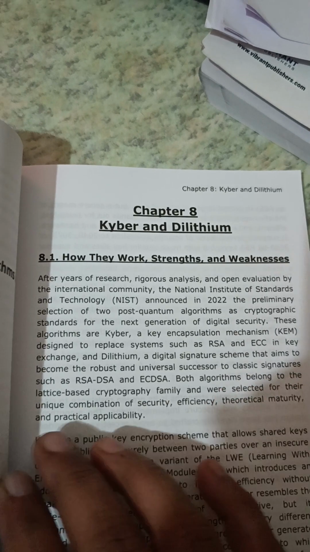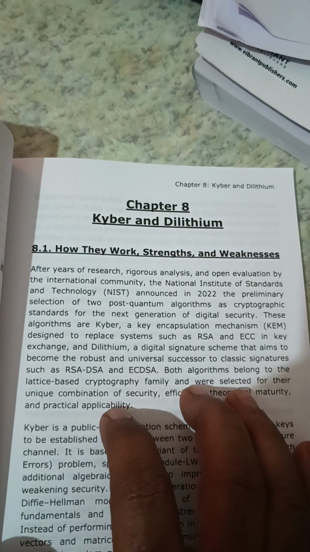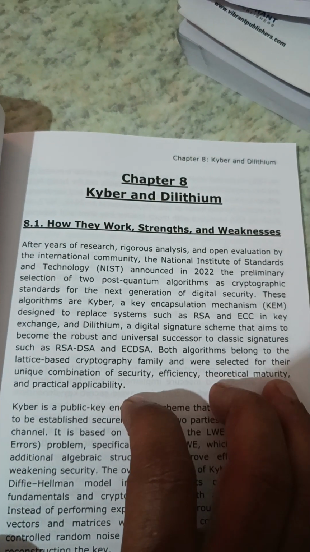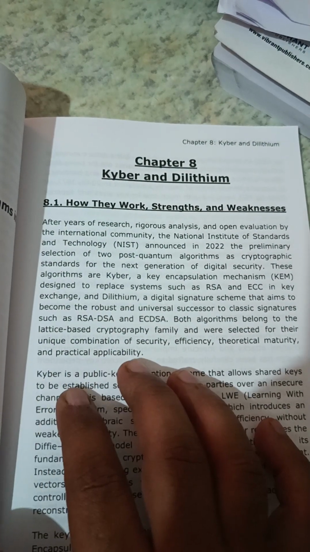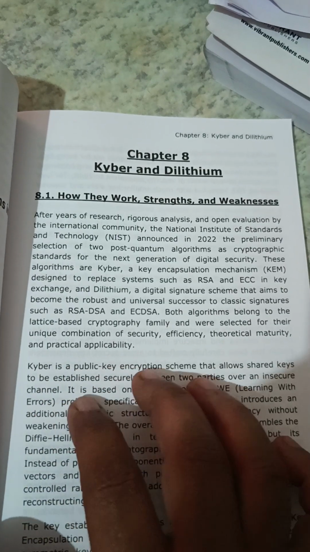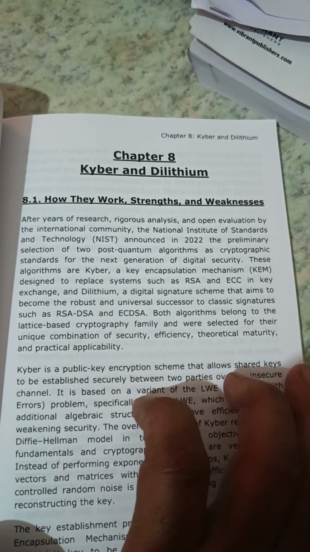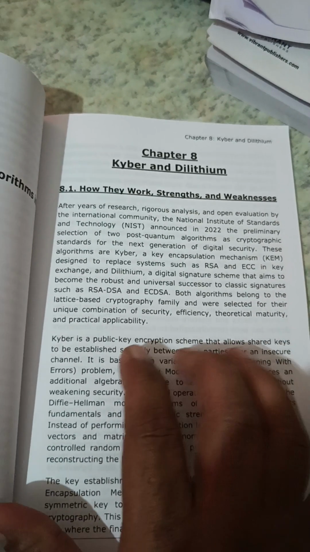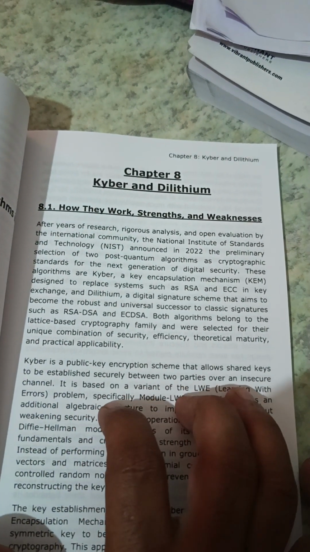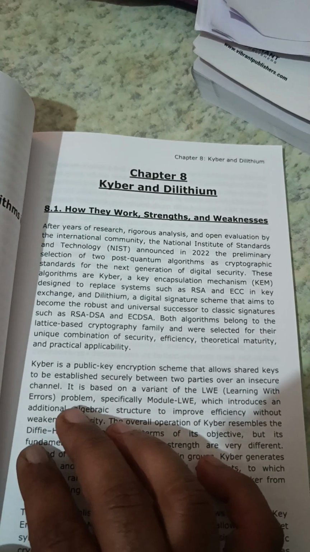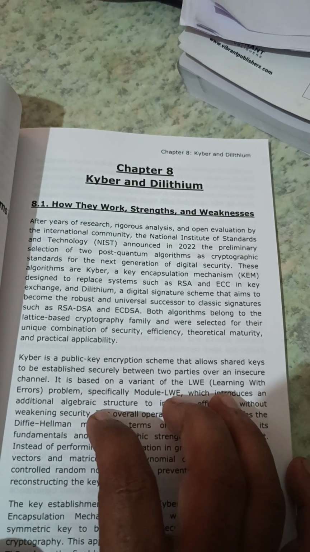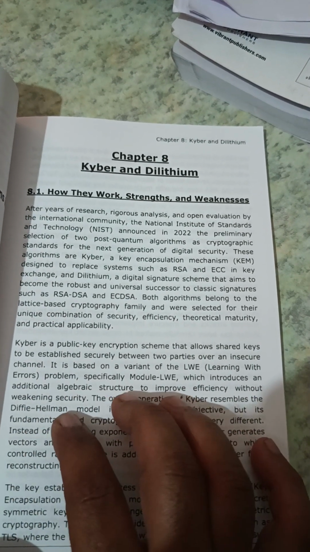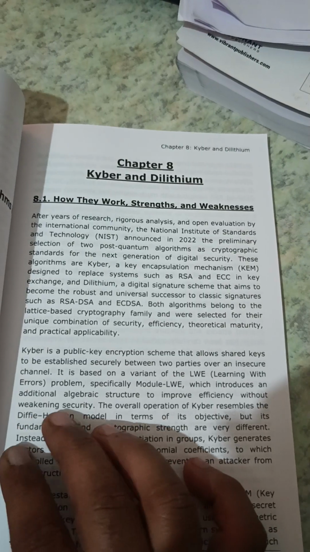Both algorithms belong to the lattice-based cryptography family and were selected for their unique combination of security, efficiency, theoretical maturity and practical capability. Kyber is a public key encryption scheme that allows shared keys to be established securely between two parties over an insecure channel. It is based on the LWE (learning with errors) problem, specifically module LWE, which introduces an additional algebraic structure to improve efficiency without weakening security.